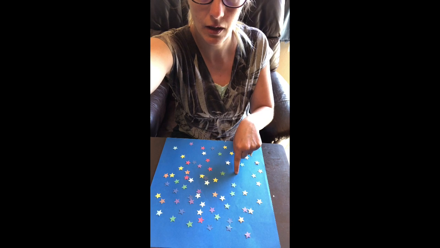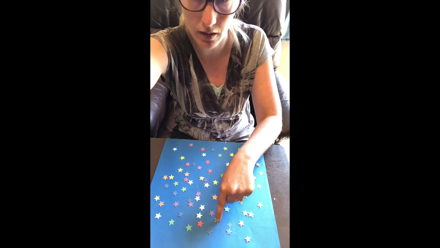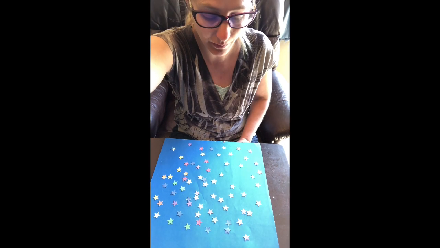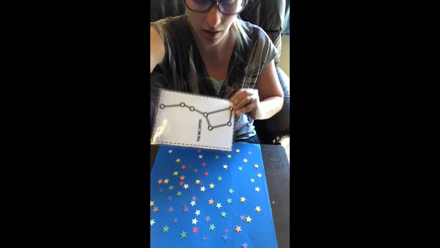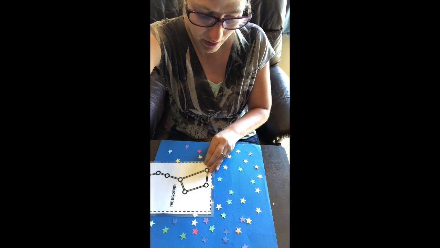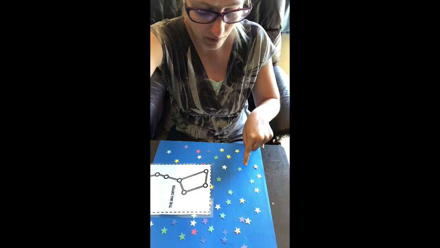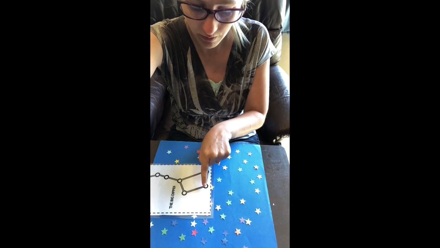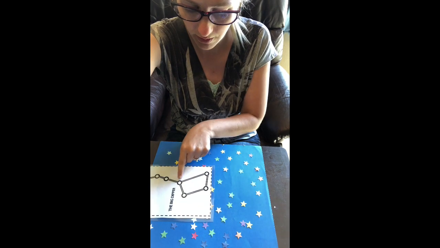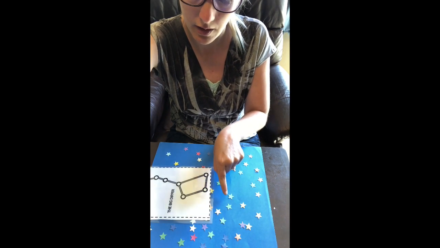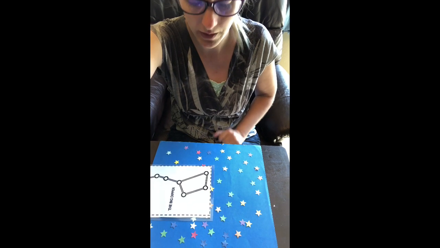That's right, here. The 4 stars, and this here. It's called the Big Dipper. So I've got a picture of the Big Dipper right here. You see the stars here. See how they go. They are here, here, here, here, here, and then 1, 2, 3. The stars for the Big Dipper.